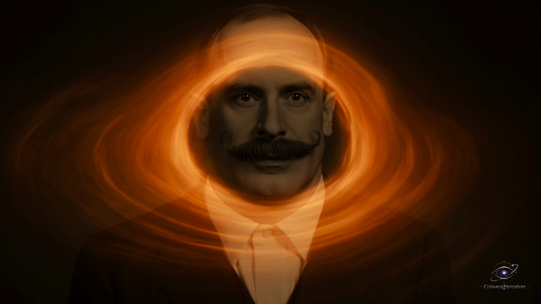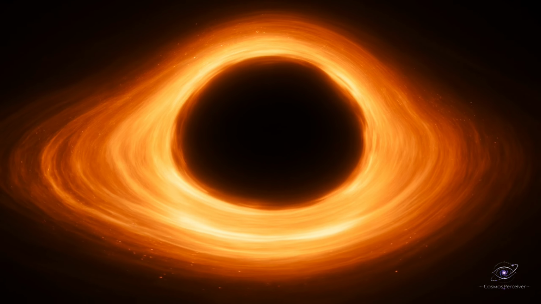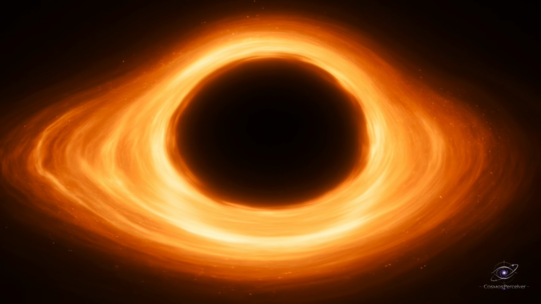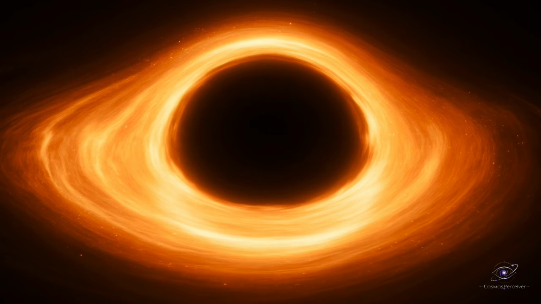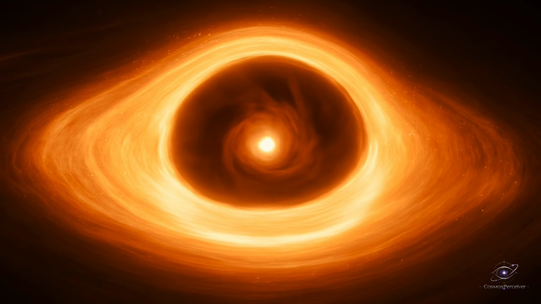Early in the 20th century, Carl Schwarzschild discovered a simple but profound solution to Einstein's equations. It revealed a critical radius around a mass, now known as the Schwarzschild radius, where gravity becomes overwhelmingly strong.